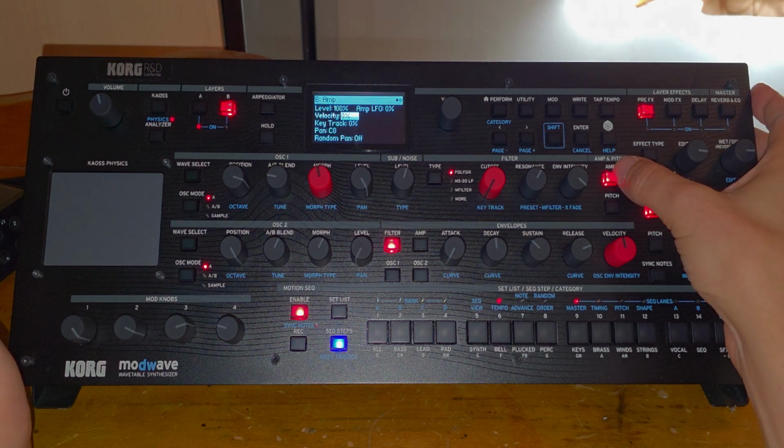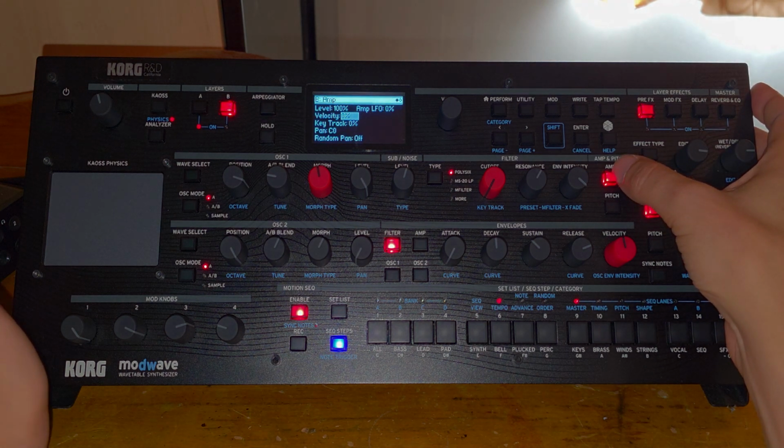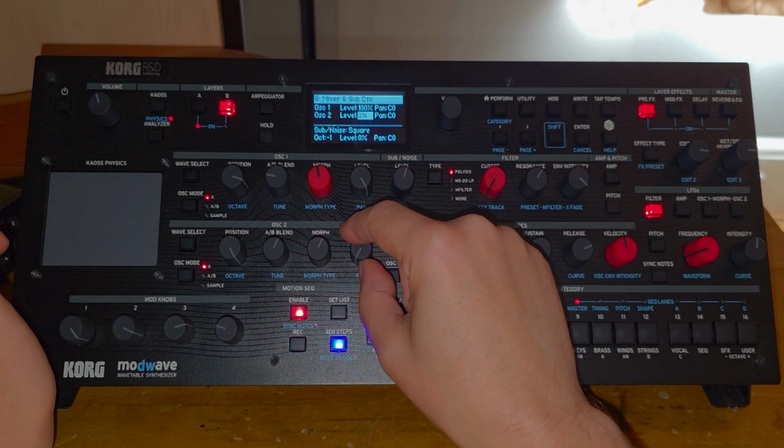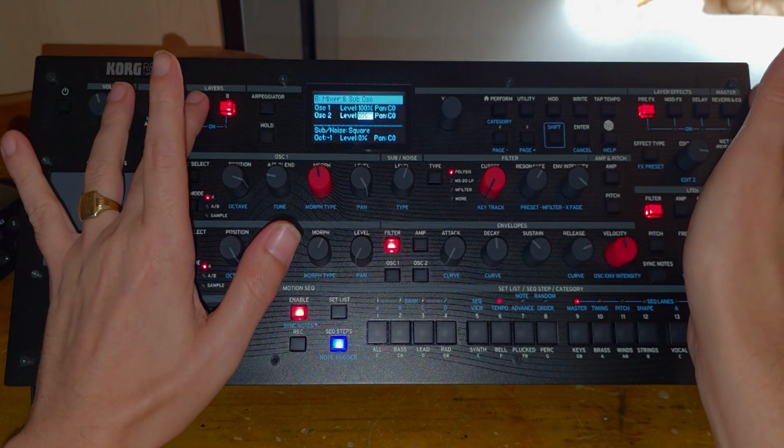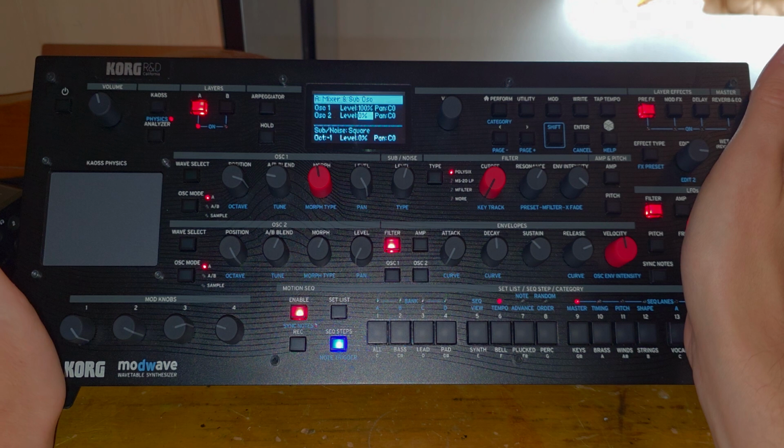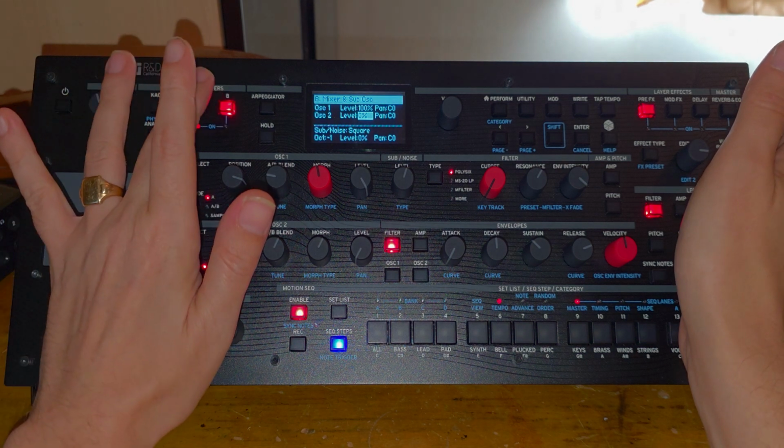So we've turned down the velocity. We're also going to turn down the second oscillator. Otherwise, when you start, you're hearing 2 oscillators. I don't like that. I like to just hear 1. So we've done that on both.